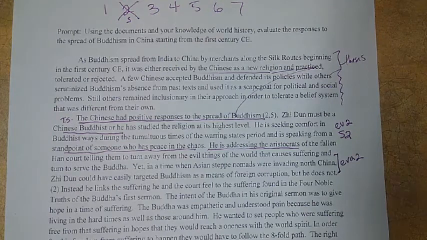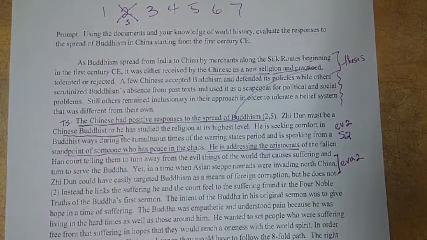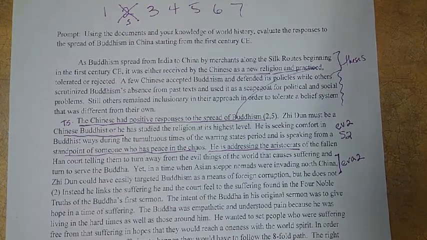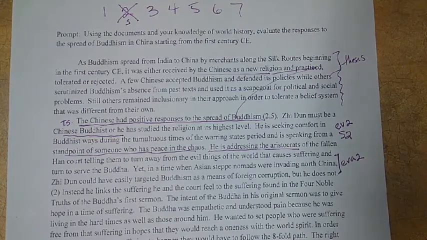Instead, he links the suffering he and the court feel to the suffering found in the Four Noble Truths of the Buddha's first sermon. The intent of the Buddha in his original sermon was to give hope in a time of suffering. The Buddha was empathetic and understood pain because he was living in hard times as well as those around him. He wanted to set people who were suffering free from that suffering in hopes that they would reach oneness with the world spirit. In order for this freedom from suffering to happen, they would have to follow the Eightfold Path. The right speech, right action, right meditation would help the Buddhists feel at peace in times of chaos.